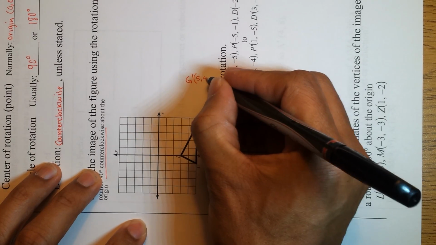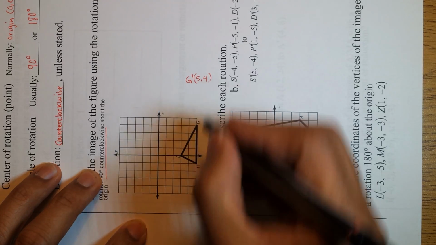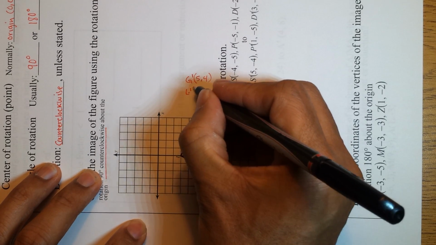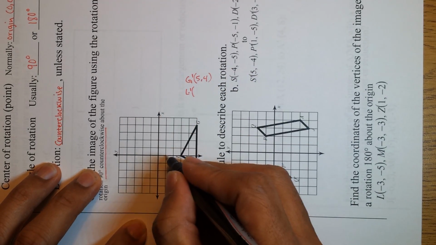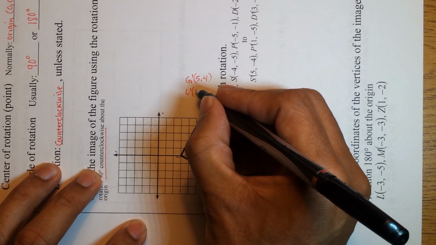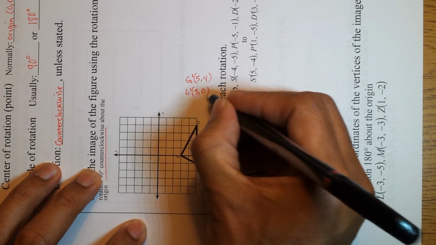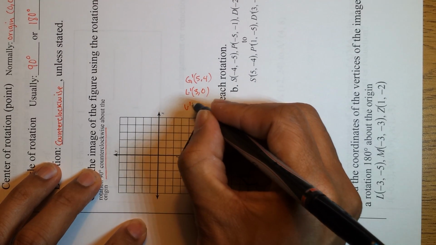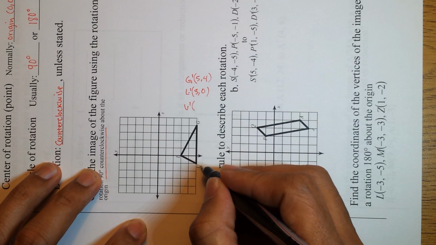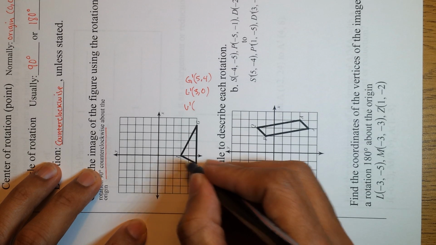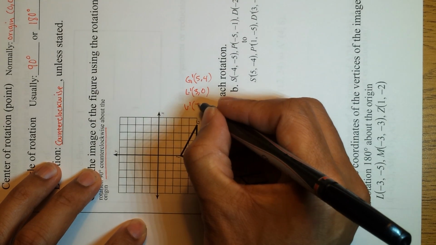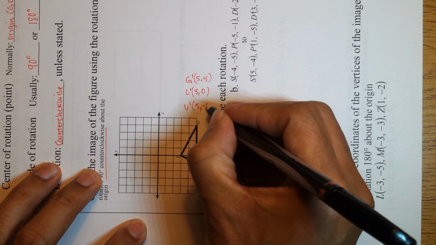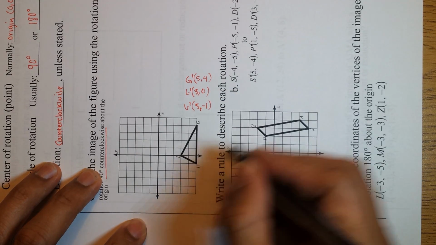So 5 and 4. L prime, the coordinates of x are 1, 2, 3, and y is 0. So just 3, 0. And then the last one is U, and now this is U prime. The coordinates of U prime are 5 and negative 1. So 5 and negative 1. That's U prime.